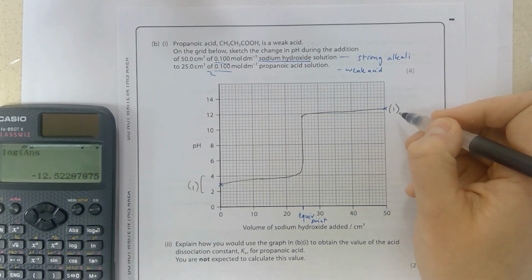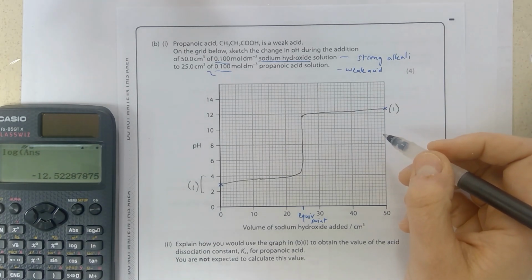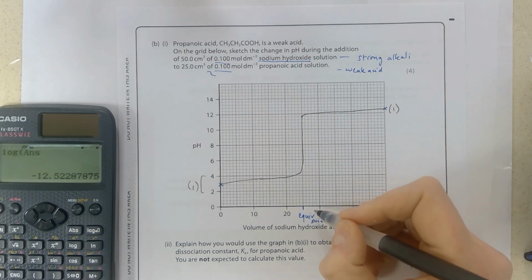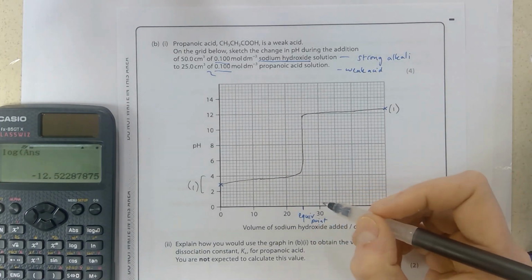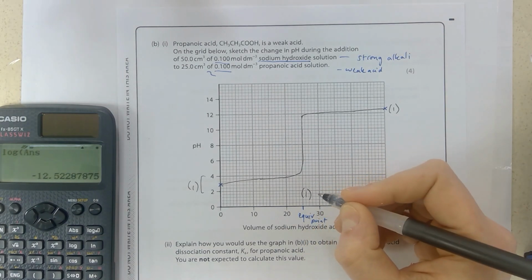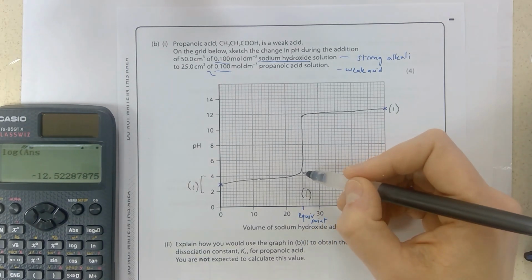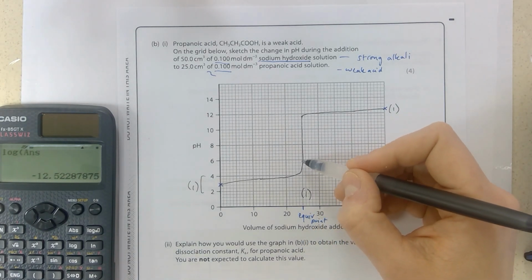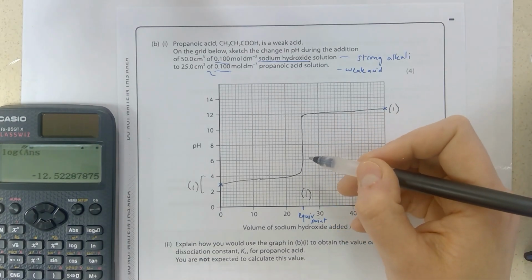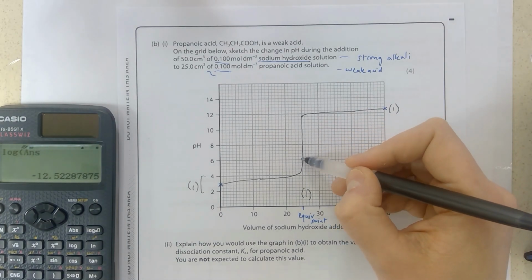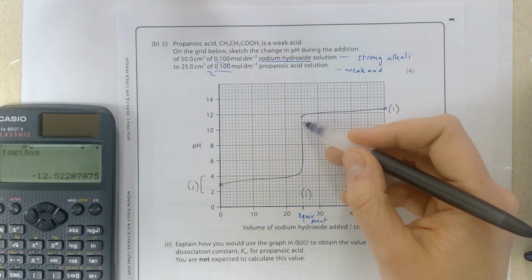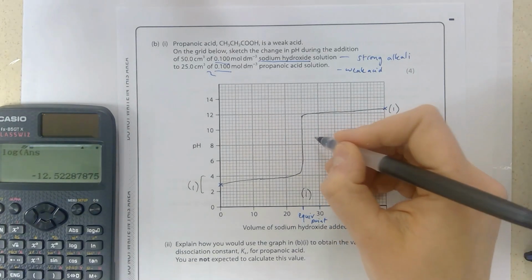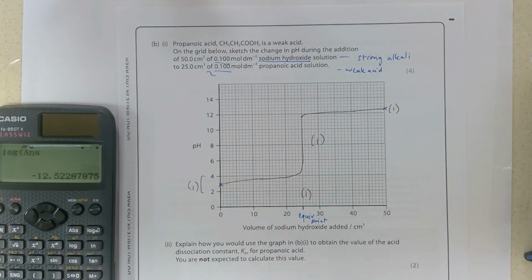So again, you can guess, you don't have to calculate. Any vertical at 25 centimeters cubed, so we've got our equivalence point 25 and there's our vertical, and then a vertical that runs through no more than 5 pH units, 1, 2, 3, 4, we're fine, and runs through 6 to 7, there we go, and our 10 up here. So we're okay with our fourth point.